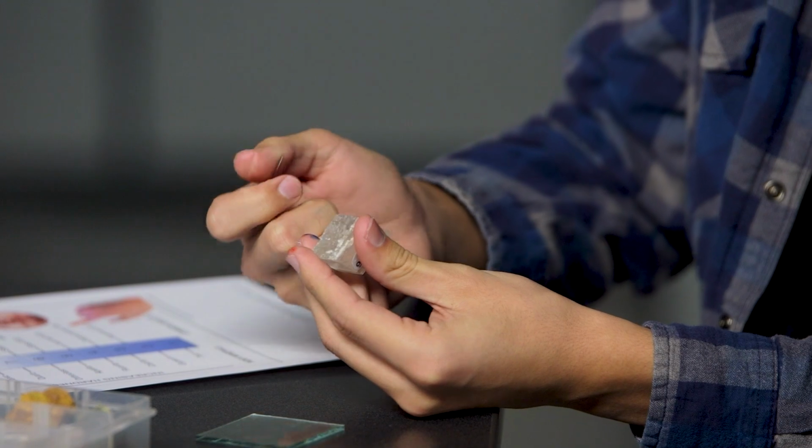So what do you think, Isaac? Did it scratch the mineral? It did. It did for sure. Okay, so is that paper clip harder or softer than the mineral? Harder. The paper clip has to be harder. So do we have to go up or go down Mohs hardness scale? We have to go down. We have to continue down.